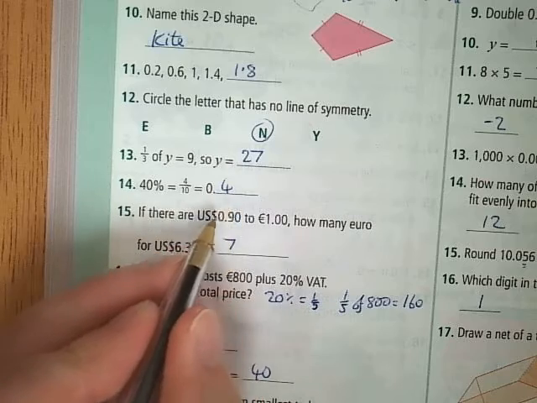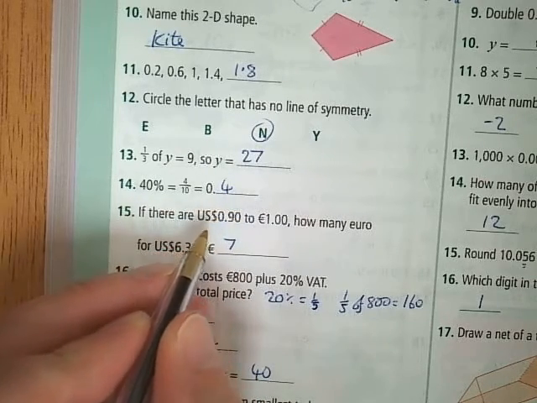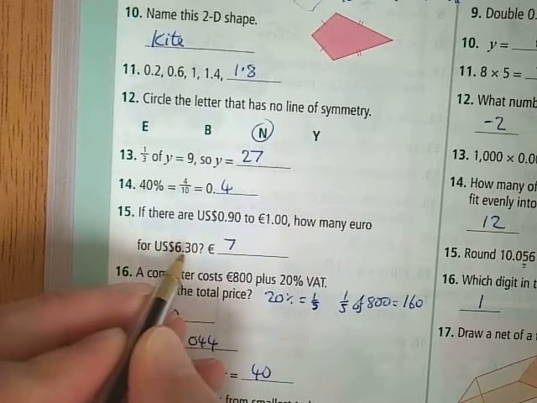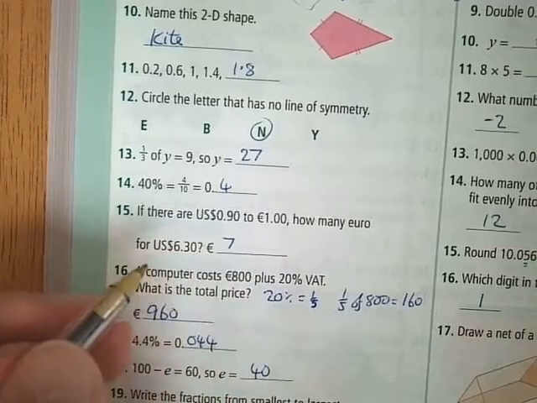Because if you're to multiply 90 cents by 10, that would be $9. So you're getting a little bit less than $9 here. You're multiplying by 7. That means it's 7 euros.